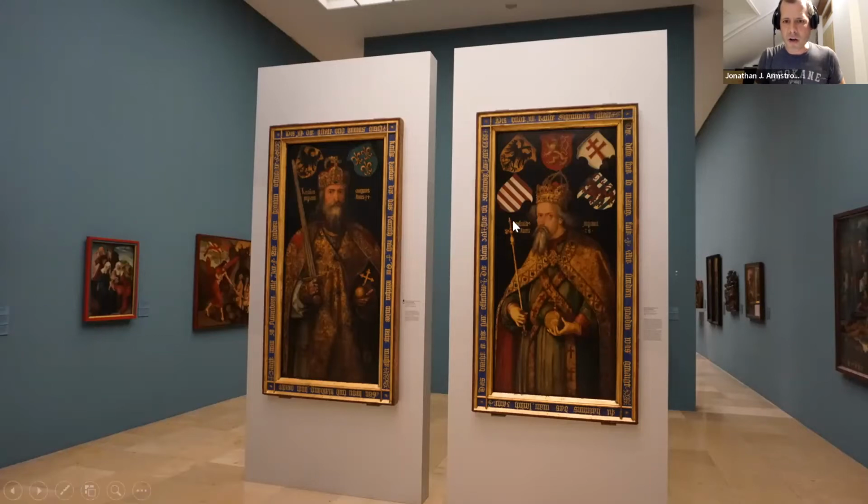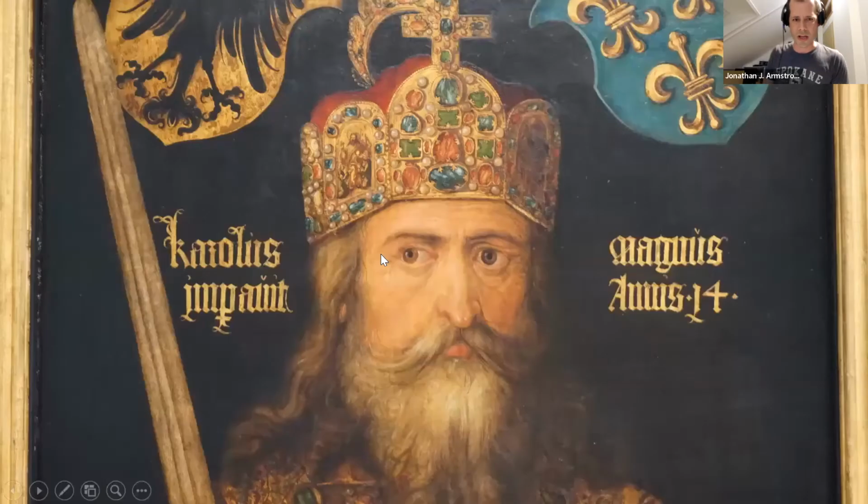This rather funny-looking king here is Sigismund, and that is the man who brought these relics to Nuremberg in 1424. So he's celebrated there as the person who brought the relics to the city. This painting here is of Charlemagne, and that's the painting that we're going to look at together. Okay.